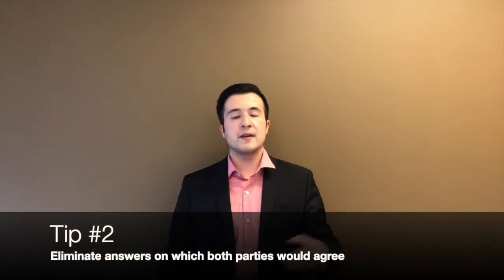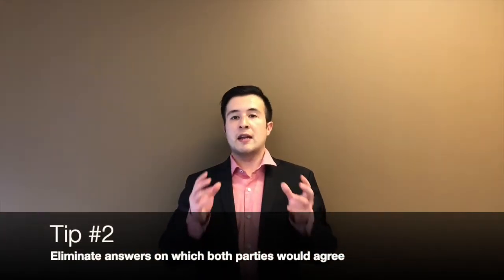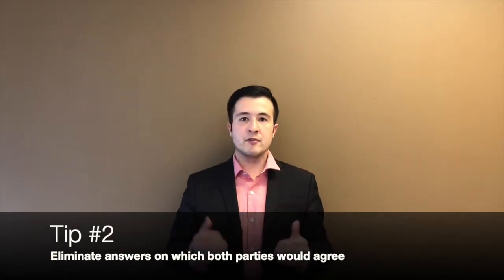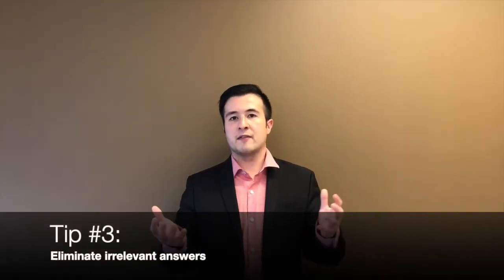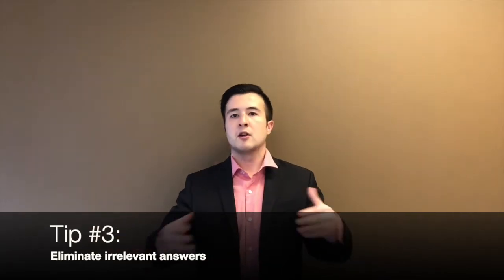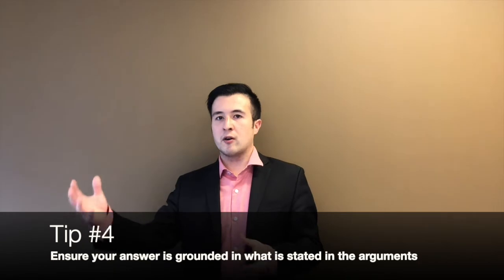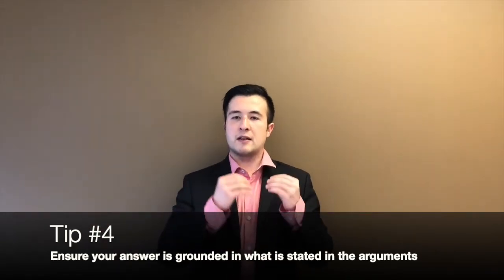The second tip is to cross out anything where the parties actually agree. If the parties' arguments overlap, and that's included in one of the answers, that answer is probably not going to be correct. Thirdly, and pretty obviously, if there's something that both parties aren't talking about and it's irrelevant, cross that out. Number 4, make sure that your answer doesn't go too far or get too in-depth. Make sure that your answer is actually grounded in the argument.